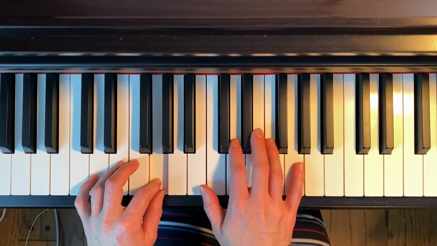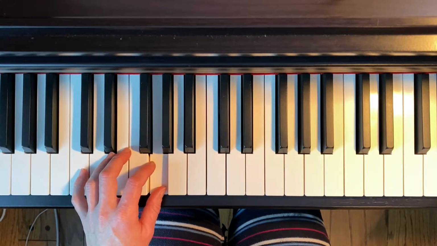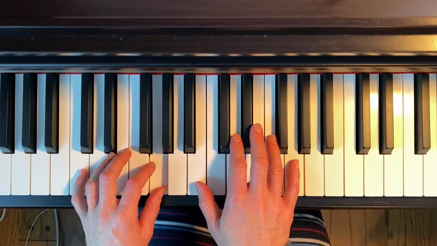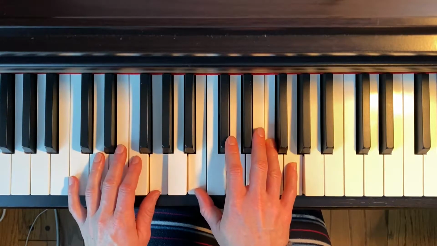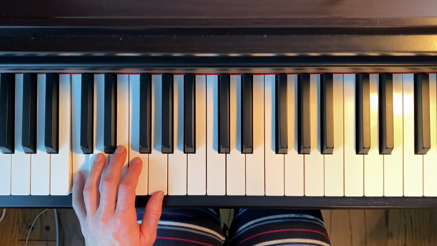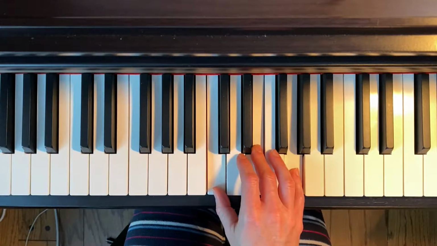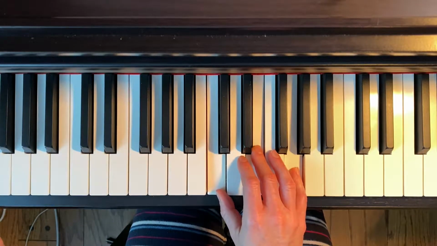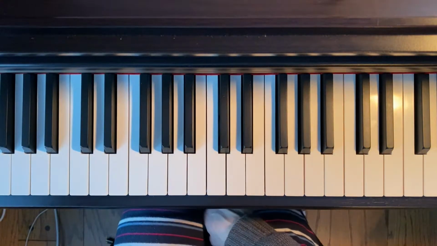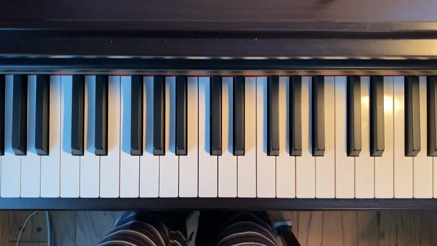Okay, and then G7, just moving up and down the keyboard, and then C. Okay, and you can tell my children are awake, so we're going to stop there.